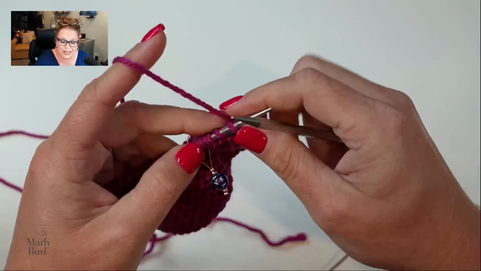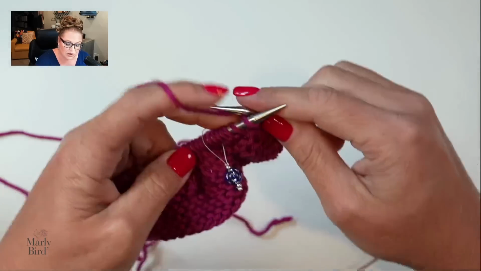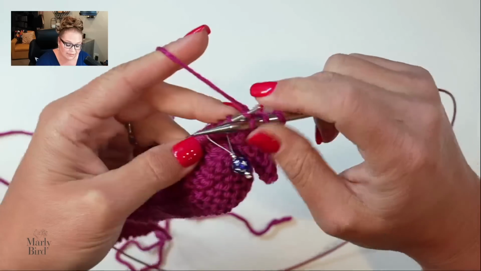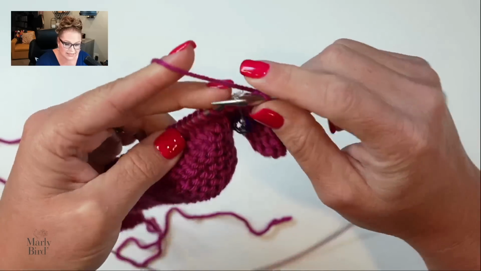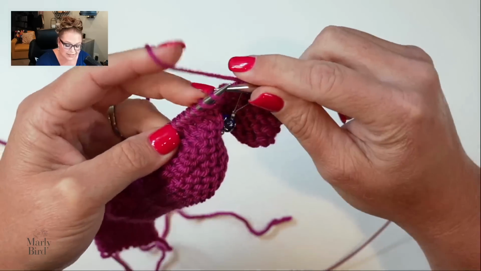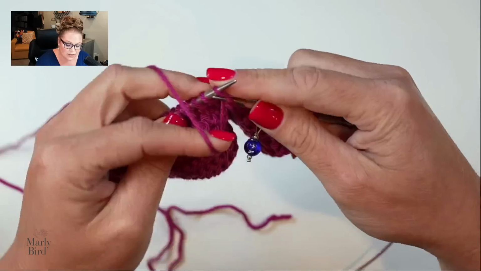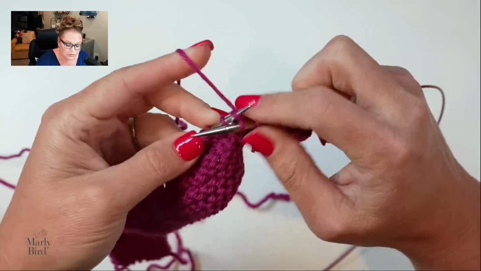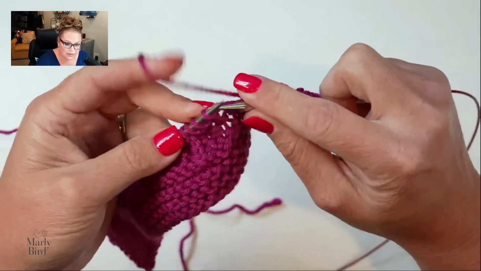Which is a wrong side row. So remember, as you're looking at your chart, make sure you're following those wrong side instructions. But we will start off with our knit 5 right here. Get over to that stitch marker. I love having that stitch marker in place. Okay, so we will purl 3. So 1, 2, and 3. Knit 4. 1, 2, 3, and 4.